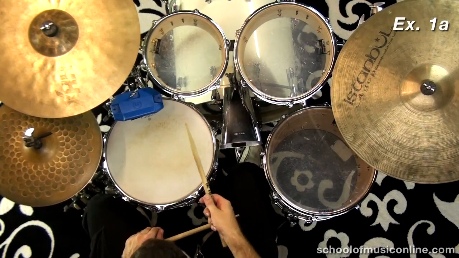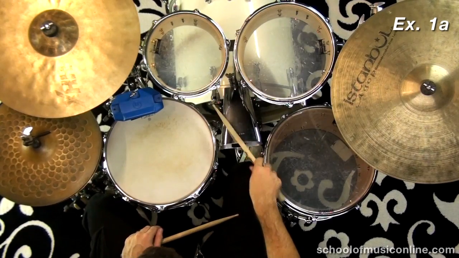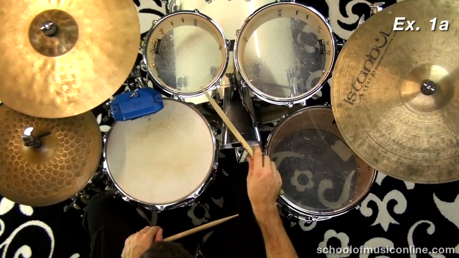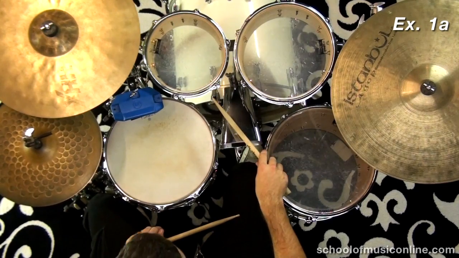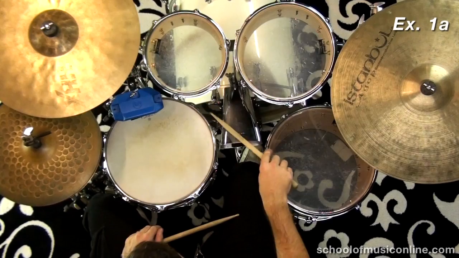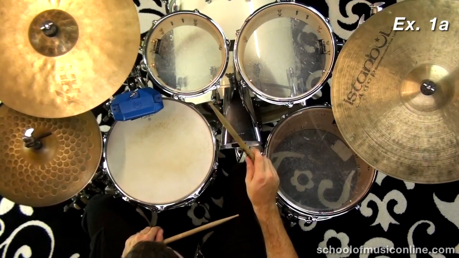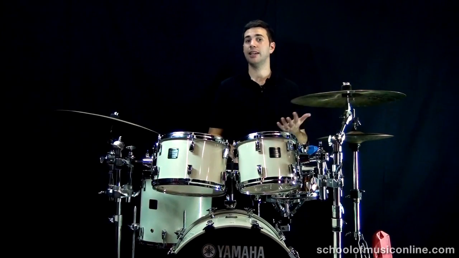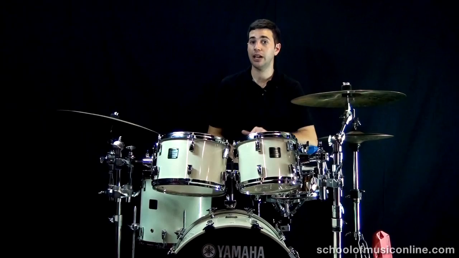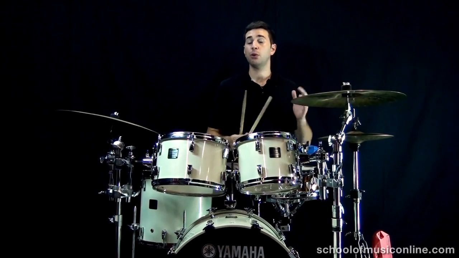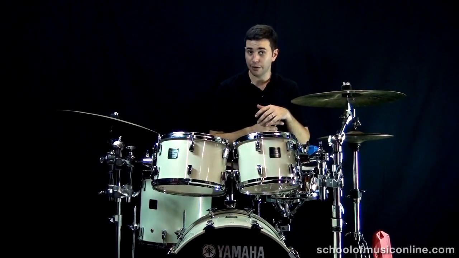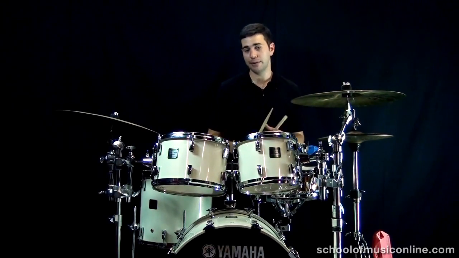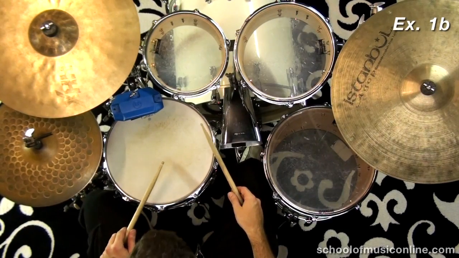1, 2, 3, 4, 5, 6. Now, those accents by themselves, if you take away the other two grace notes, form what we would call the Afro-Cuban 6/8 clave. So if I just play the accents by themselves, we have the 6/8 clave. 1, 2, 3, 4, 5, 6.